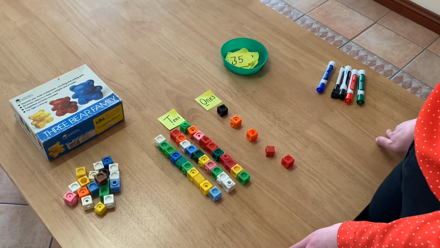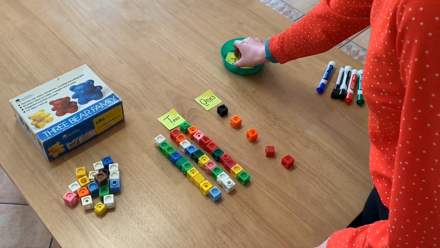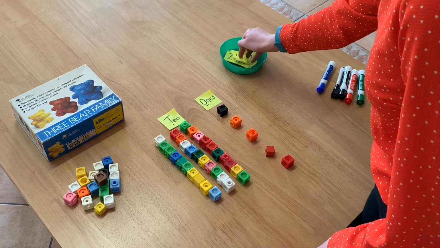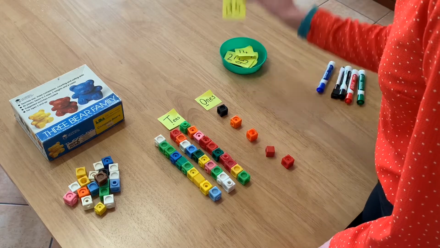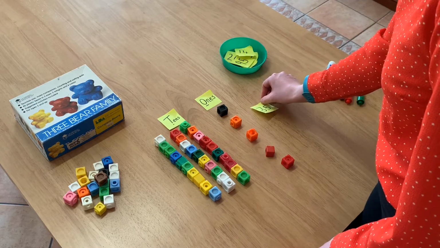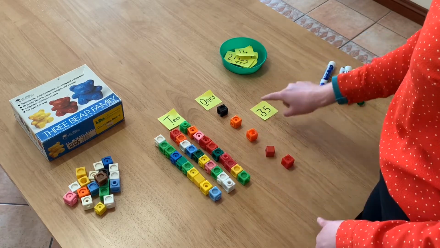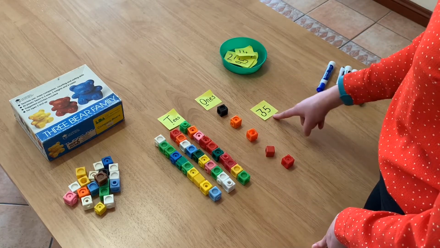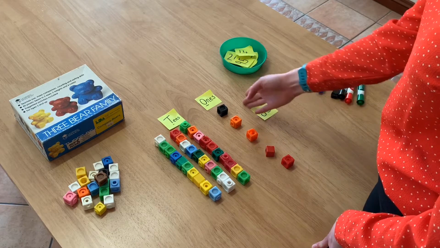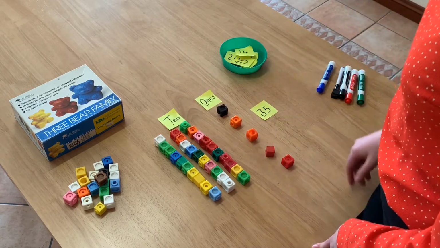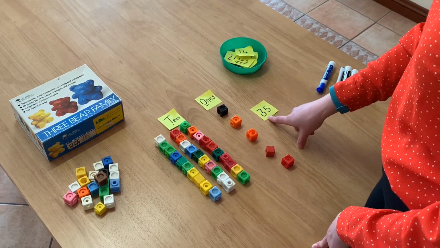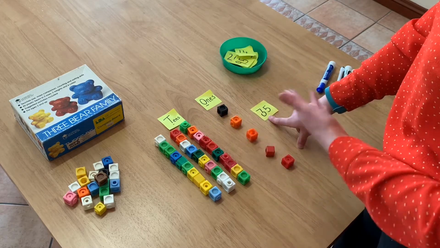Alright, so very simple. I'm just going to take out my first number. My first number is 35. So I'm just going to put it down here to remind myself, 35. I then, to help me understand how this number is made up, go to my tens side first, which is the left hand side, and there are 3 tens that are within 35.